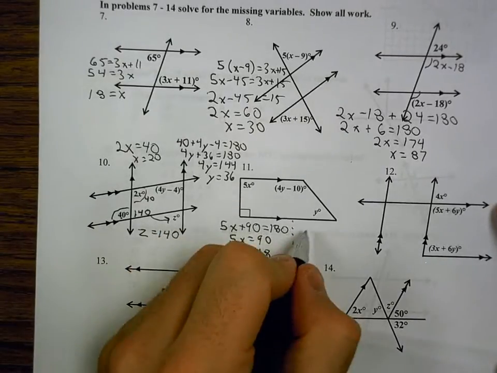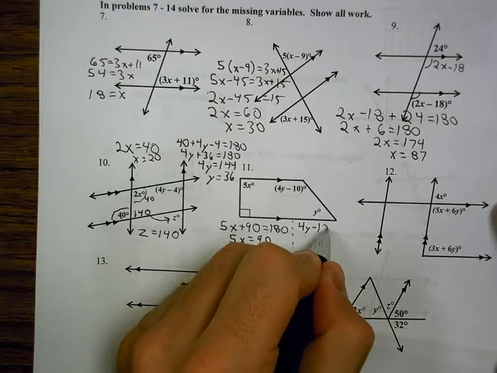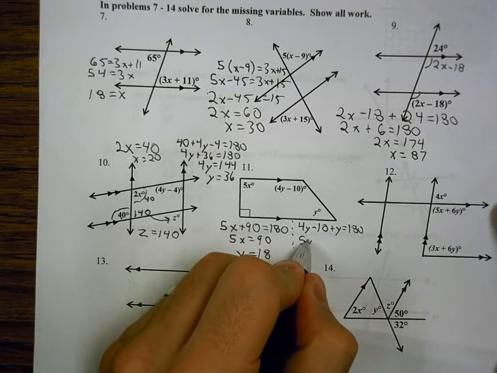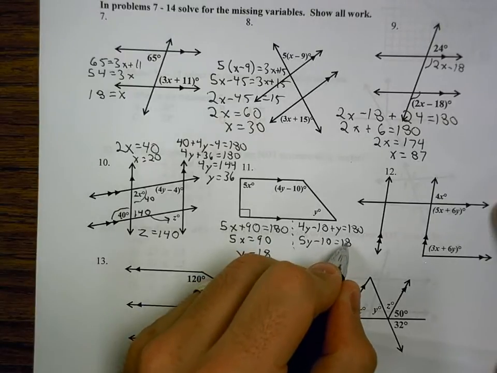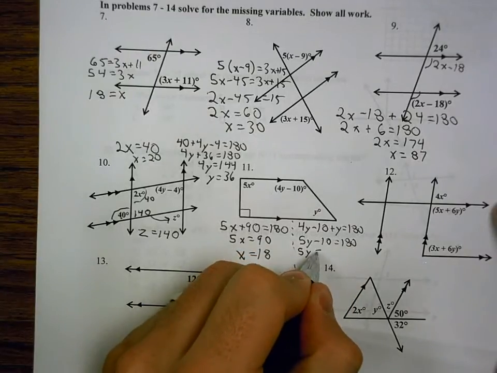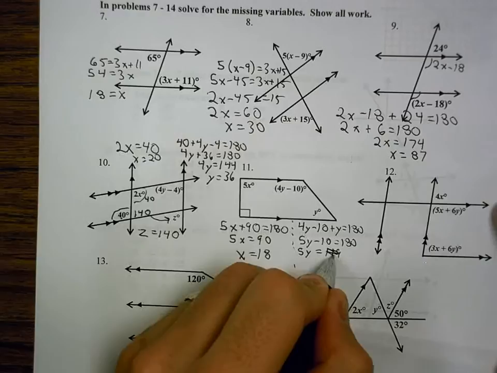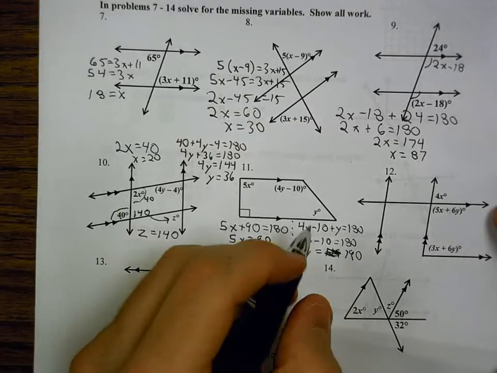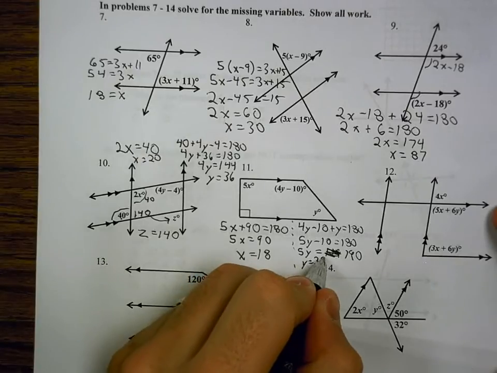And then for the right half, 4y minus 10 plus y equals 180. That's 5y minus 10 equals 180. 5y equals 190, and then I divide 190 by 5, and I get 38.